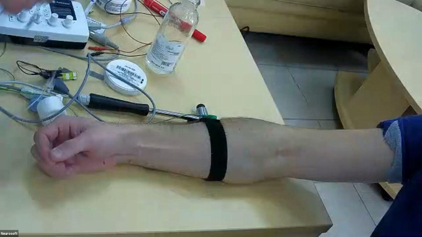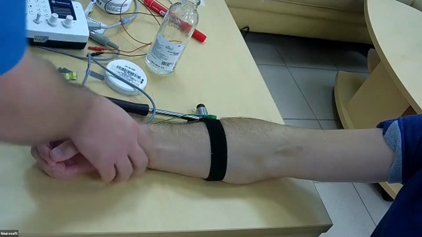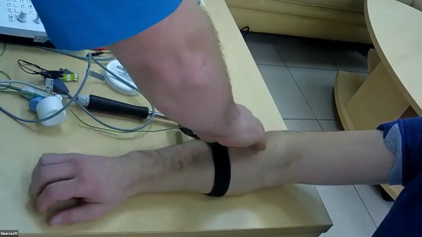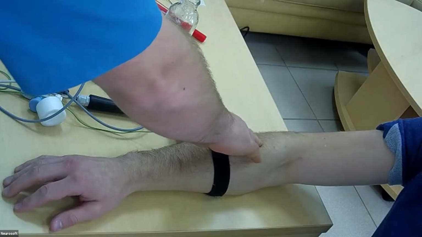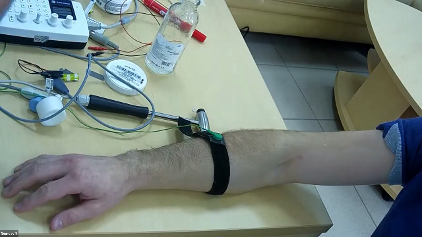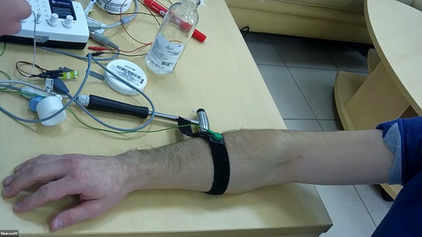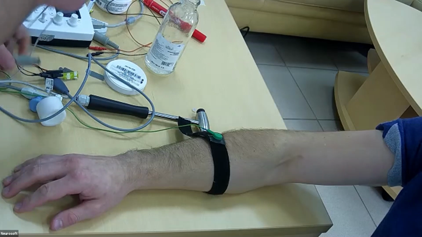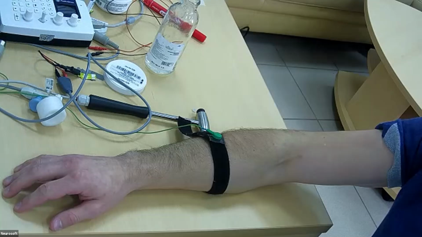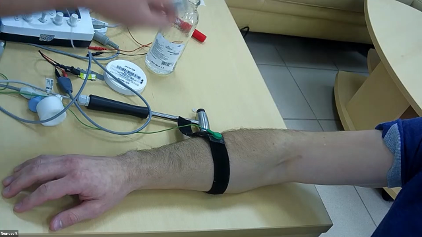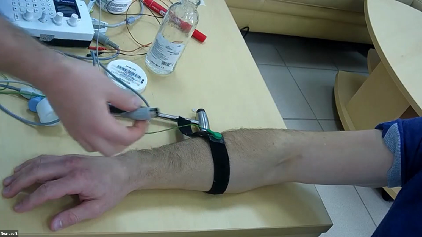We will use jitter first. We will use the extensor digitorum muscle. We insert the connector for the needle.